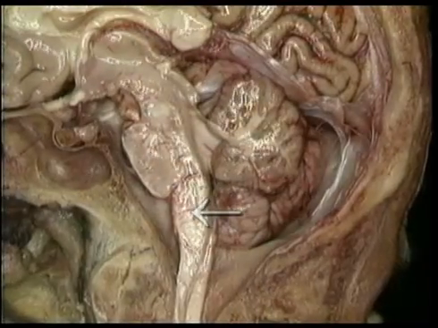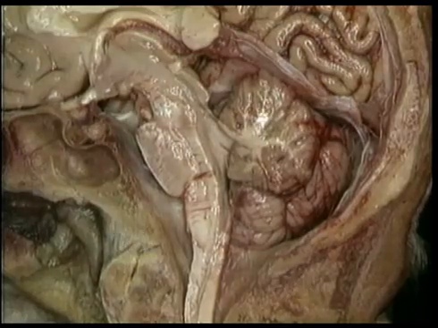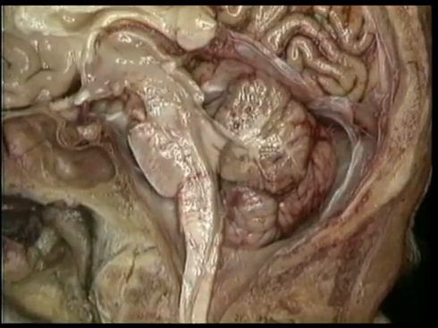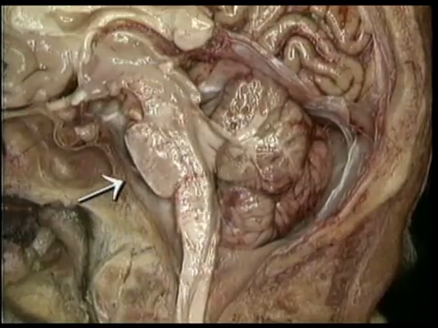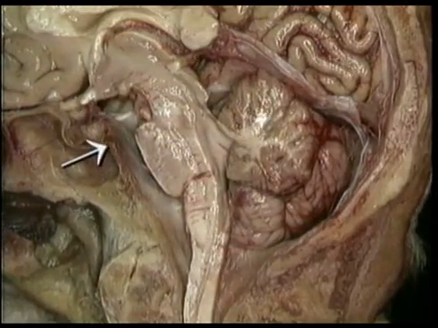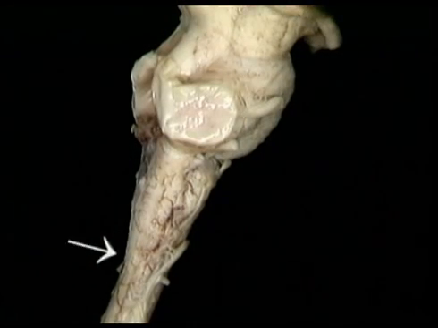The medulla becomes continuous with the spinal cord here at the foramen magnum. The medulla, the pons, and the midbrain are located just behind the basilar part of the occipital bone and the dorsum sellae. The dorsal aspect of the medulla faces almost directly backwards.